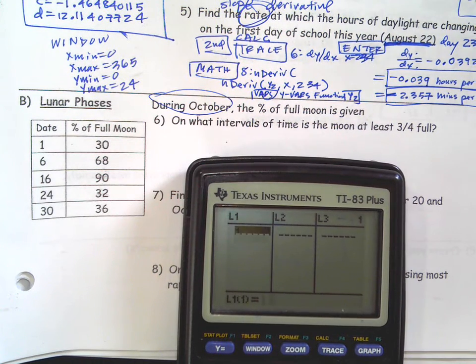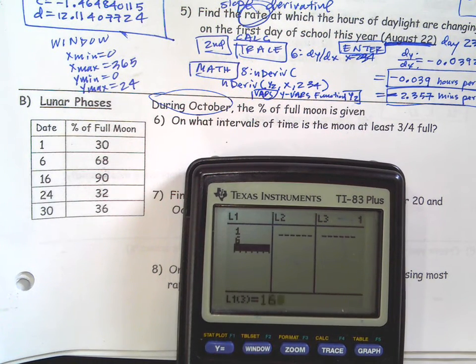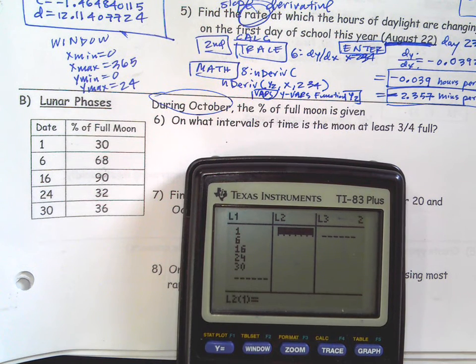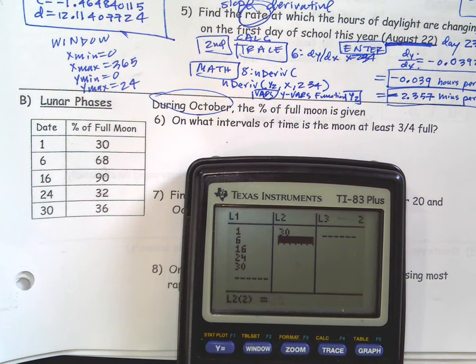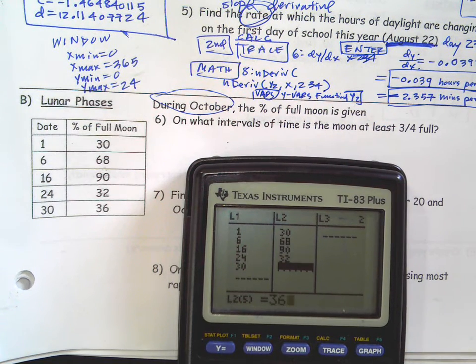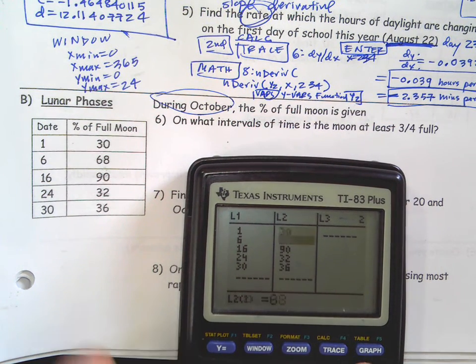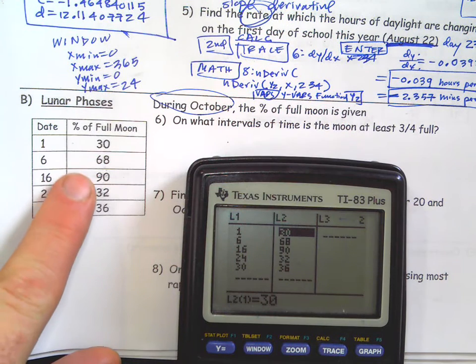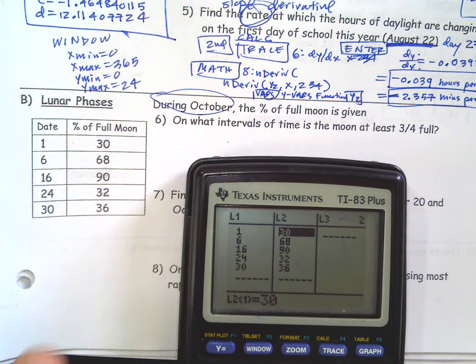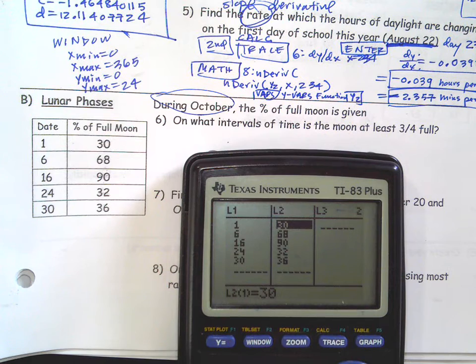So 1, 6, 16, 24, 30. And then 30, 68, 90, 32, 36. So this can be quick, but double check it, okay? Because if you get one of these numbers wrong, everything's going to be off. And you're going to be like, why? Because you put a number in wrong or skipped one or mixed them up. Okay, that looks good.